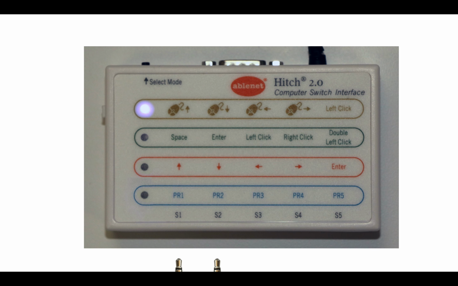If using the Hitch, you would need to plug a switch into the S1 and S2 ports, then change the mode so the switches activate to the corresponding keys. This will allow students to scan images with the spacebar using switch 1 and select the image they want to use with the enter key using switch 2. These switches allow students to be more independent with their choices and interact more with the technology.